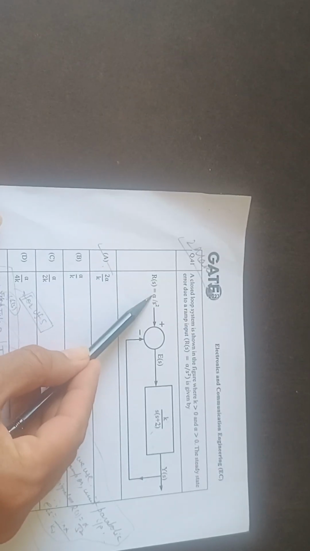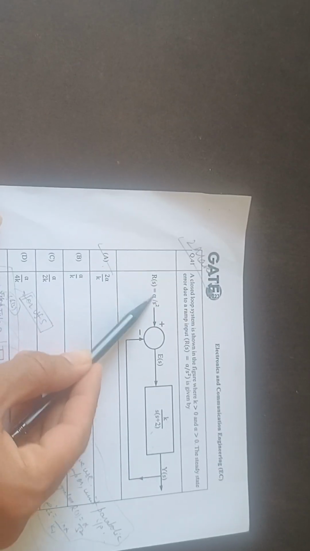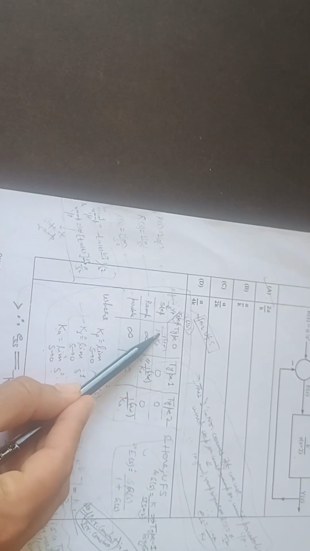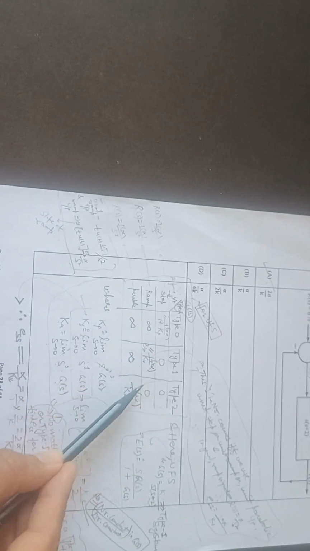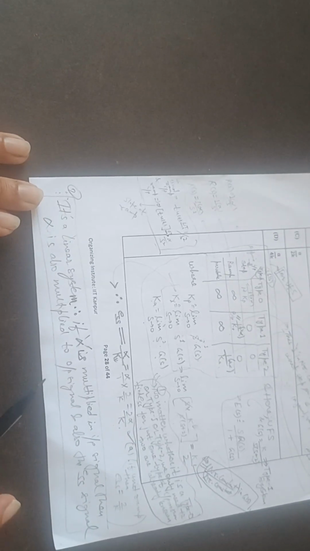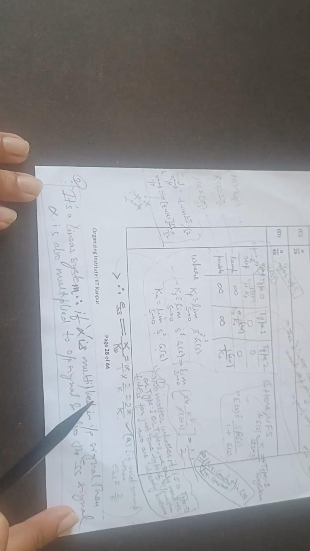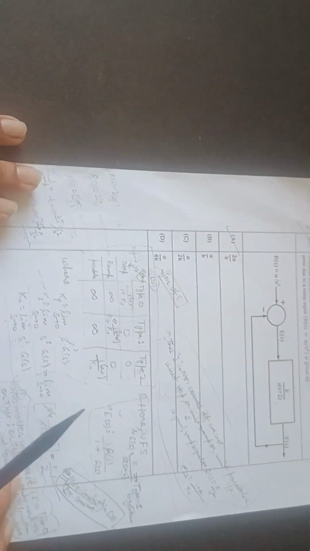Here alpha was given. Usually it is a unit ramp or unit parabola or unit step, but if alpha is there, then you simply introduce alpha in the ess value also. That's the only thing. So the correct answer is 2 alpha by K. If it was a unit ramp then ess would be 2 by K. Since it is a linear system, if alpha is multiplied in the input signal, then alpha is also multiplied in the output signal and in the steady state error. So again, an easy question.